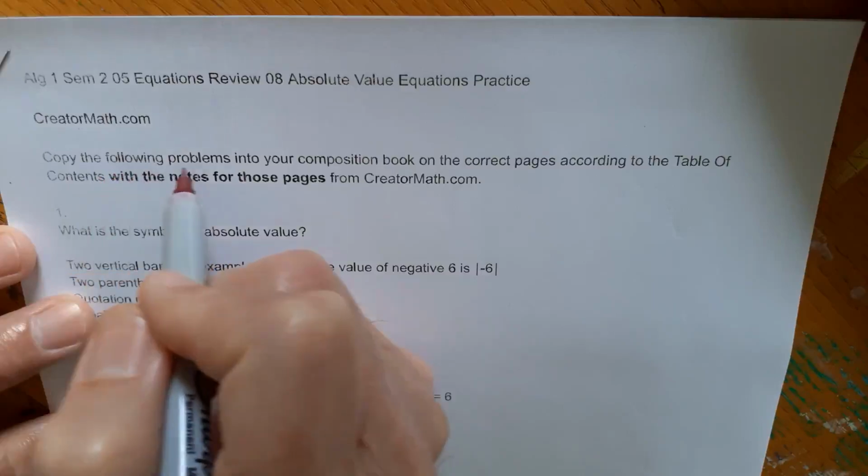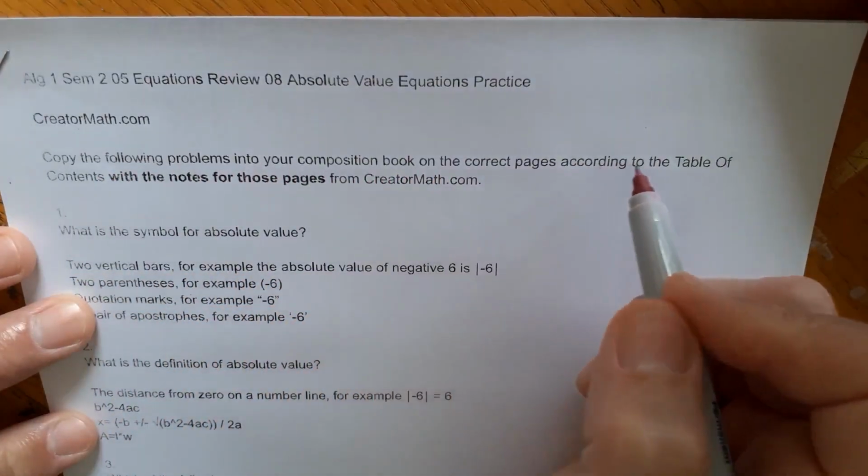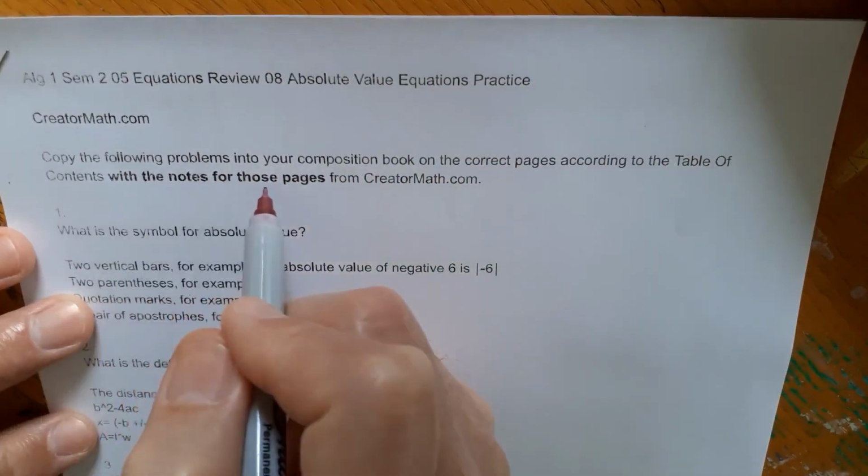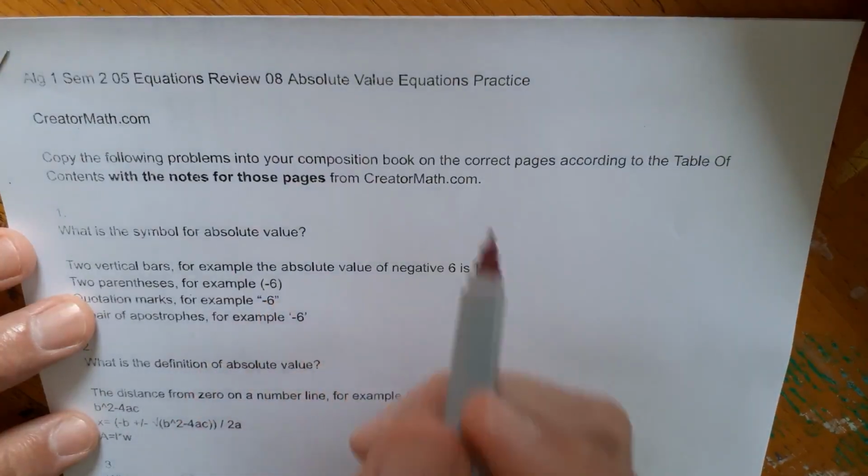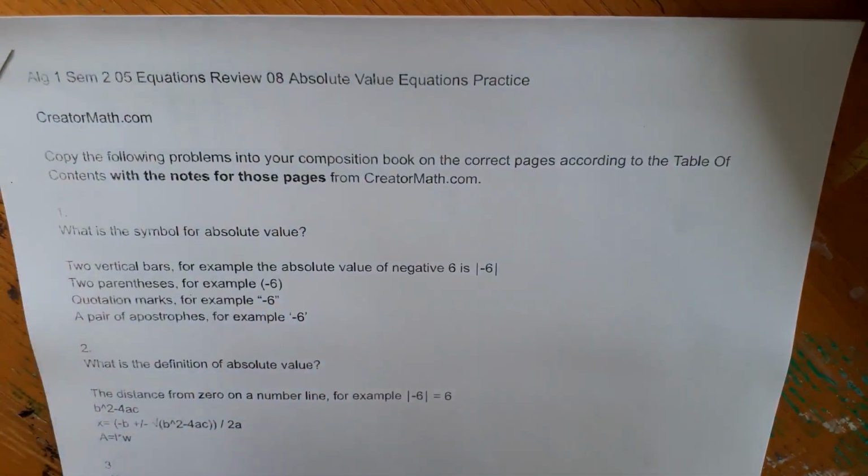The instructions are copy the following problems into your composition book on the correct pages according to the table of contents with the notes for those pages from creatormath.com. So I typically try to model how to find those notes since it's not that easy.